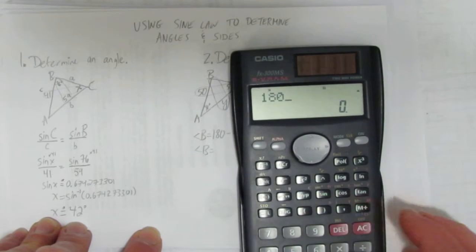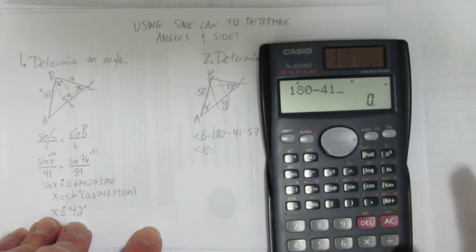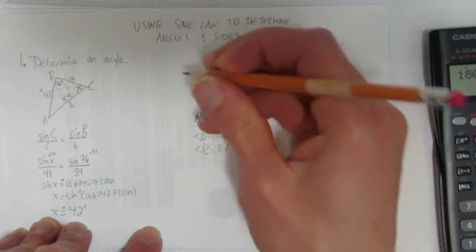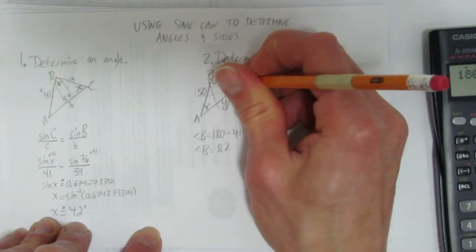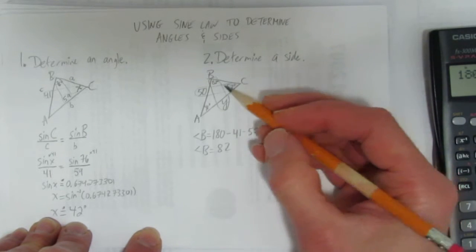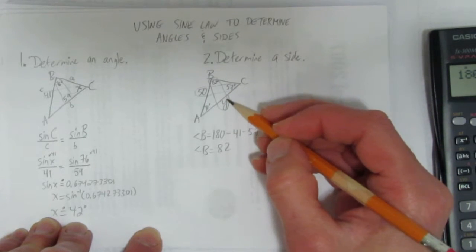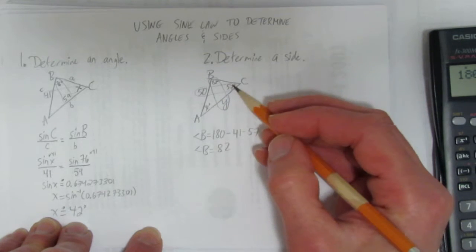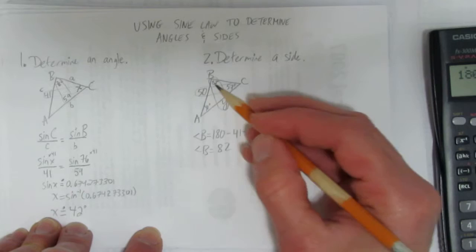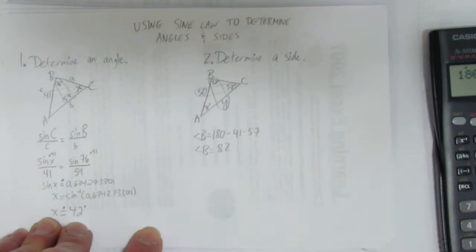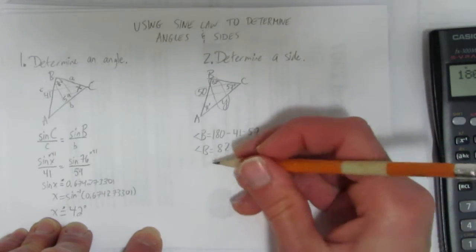What's 180 minus 41 minus 57? You get 82. Okay, now I know this is 82. And now I've got what I needed. Just like I said in the first example, with sine law, you need a pair of angle side, but you need to have 3 of the 4 pieces. So I got this piece now by doing the 180 minus, angles in a triangle add to 180 idea. So now I can use my sine law.